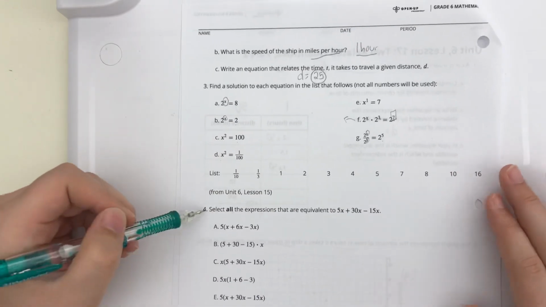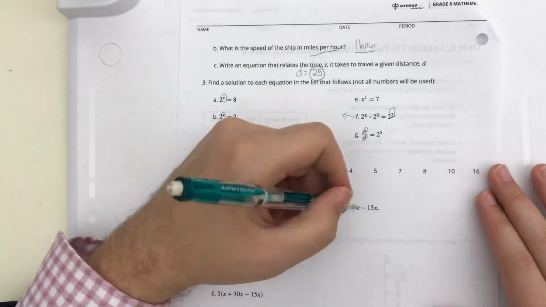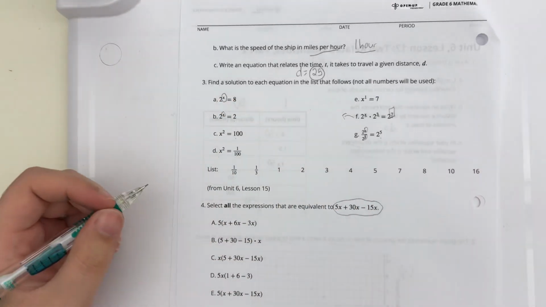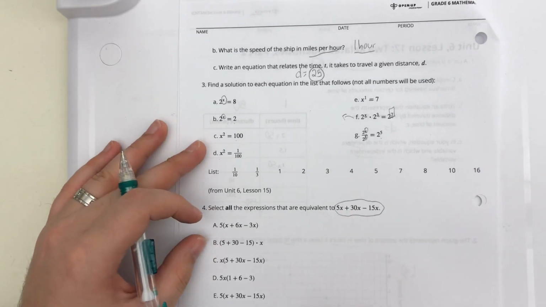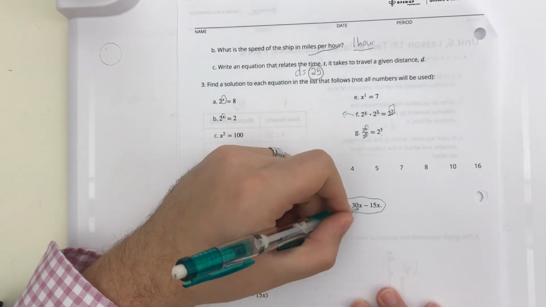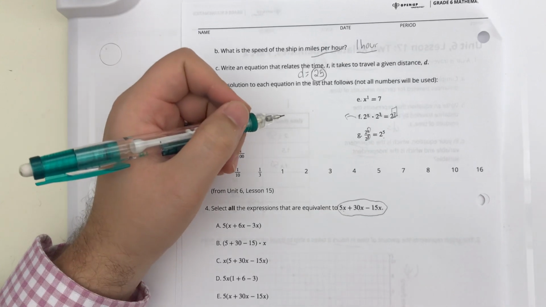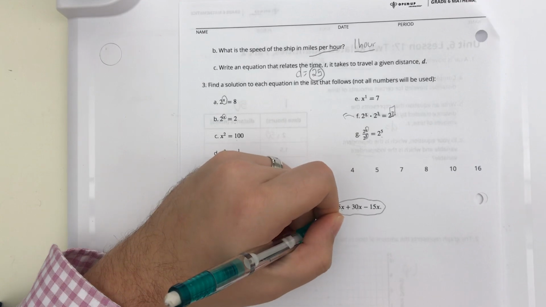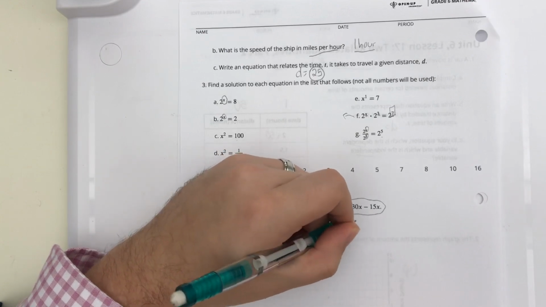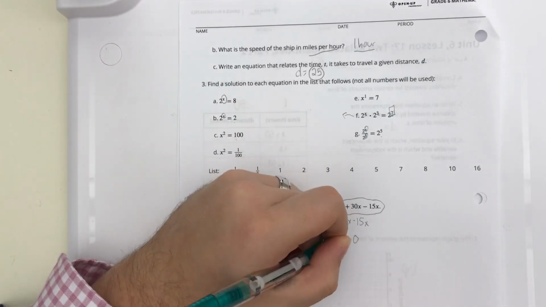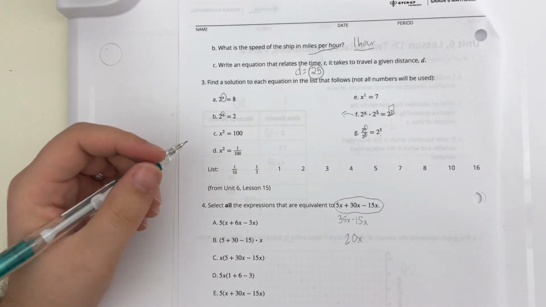And then this one is my favorite question of all, because you have to understand how to find expressions that are equivalent to this, or things that are going to equal this. Now, for the purposes of doing this, there's going to be a couple things that you need to establish. One, all these are x's, so that means I can combine them because they are like terms. So I can also write this as 35x minus 15x, and then I can subtract that. So that's the same thing as 20x.